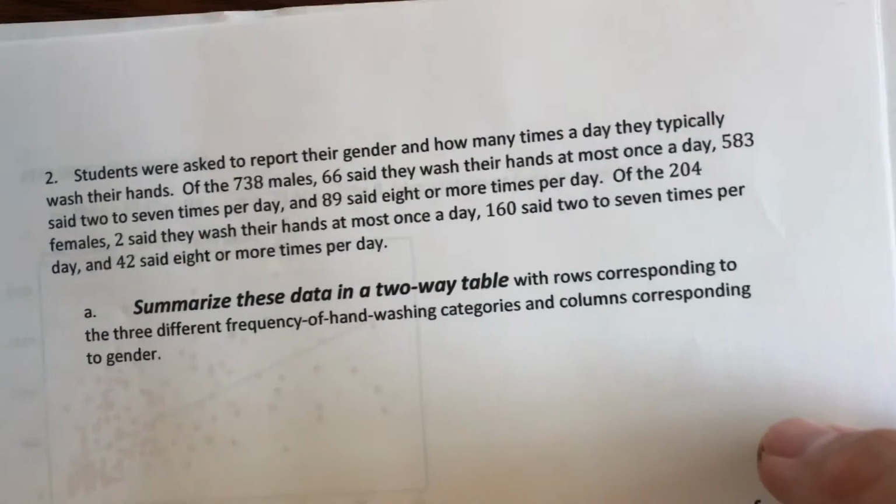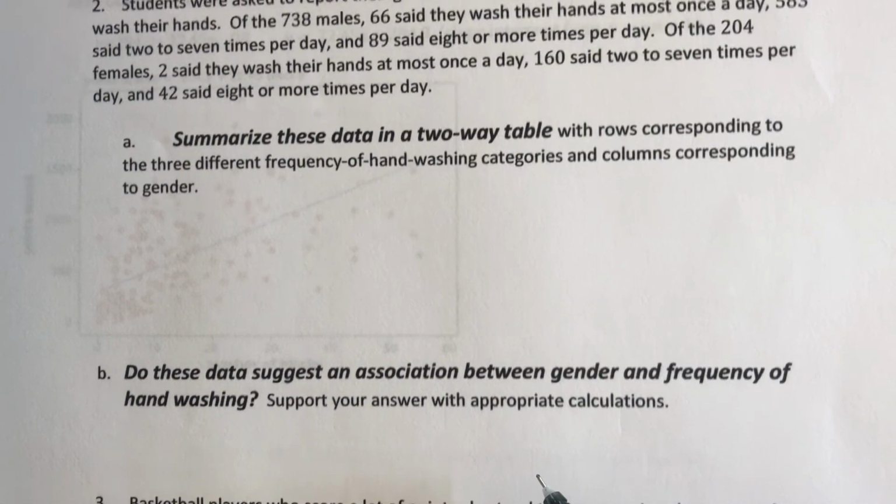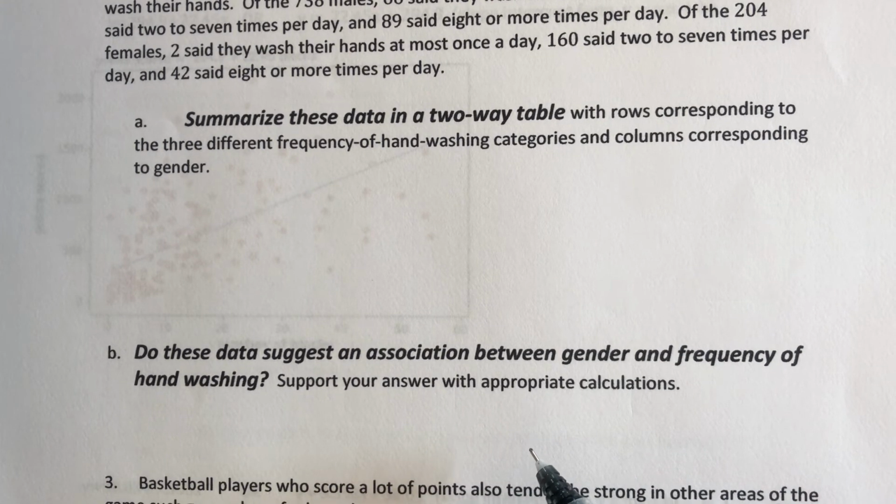All right. So now after you get that, I'm just going down here to question B now, number 2. It says, do these data suggest an association between gender and frequency of hand washing? Support your answers with appropriate calculations. Well, after you get that two-way table done, then you can see if there's any correlation or any connection between whether the boys wash their hands more or the girls wash their hands more, and if so, whichever one you think does the hand washing the most, support your conclusion with the numbers that you have from your two-way table, including your totals.